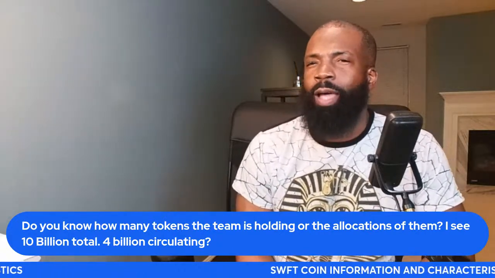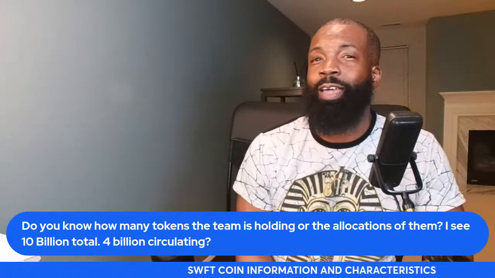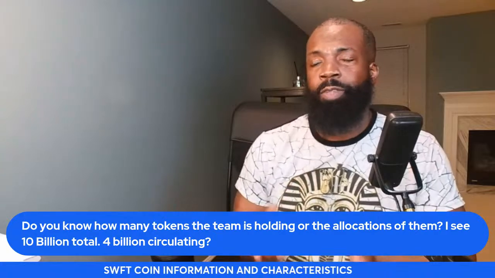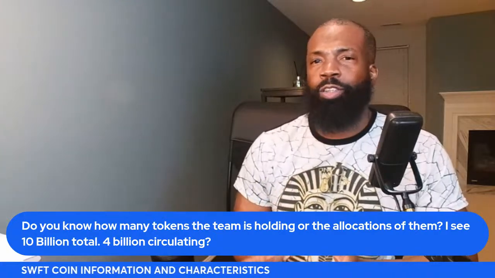I actually don't like to talk about price action unless I absolutely have to because I see an intersection. But I am not exactly sure.